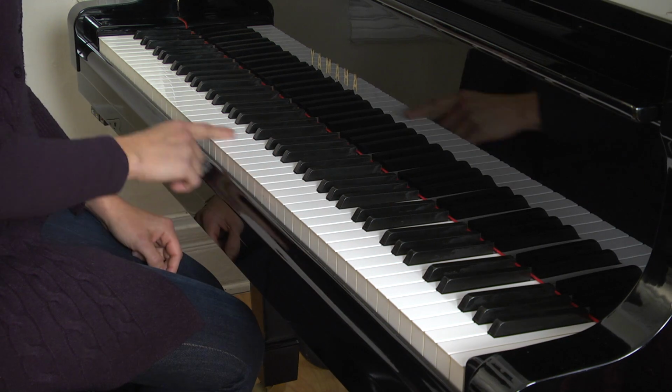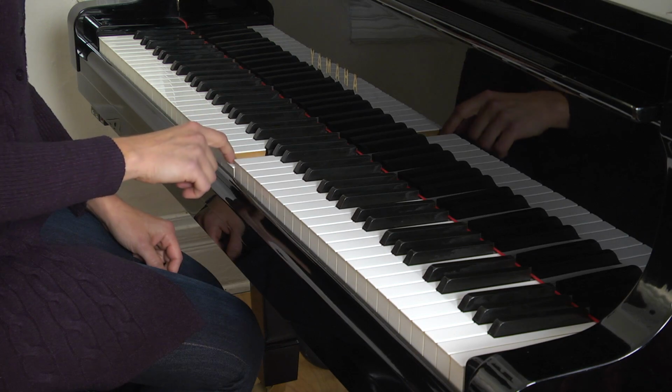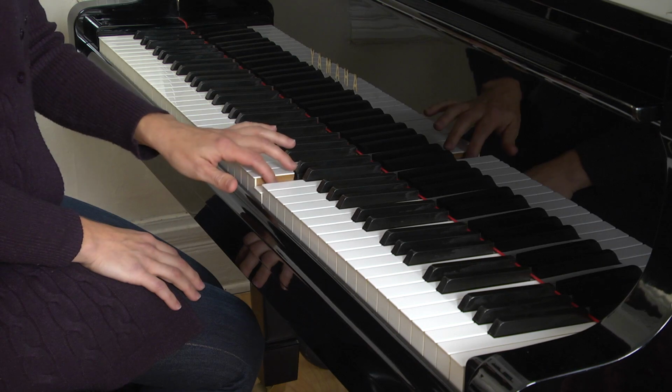It starts on C. C has no sharps and no flats, it's all white keys, and then you go up a fifth, so you'd be on C, you go up a fifth, and then you're on G, and now you have one sharp. You go up another fifth from there, now you're on D, you have two sharps, so you're in D major, you go up another fifth from there, three sharps, etc.